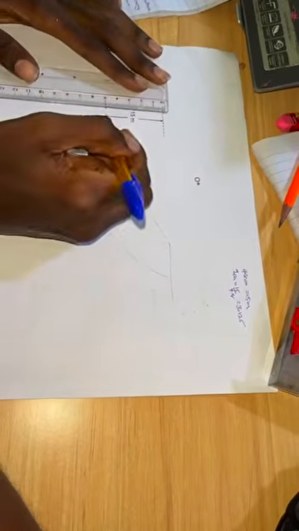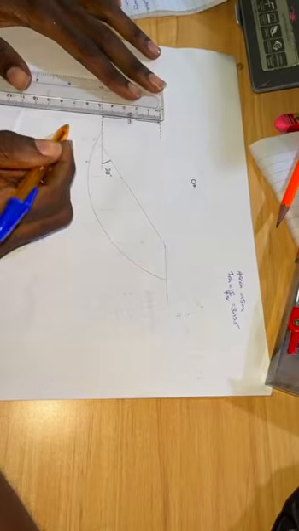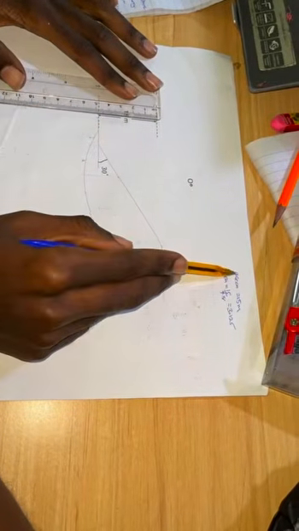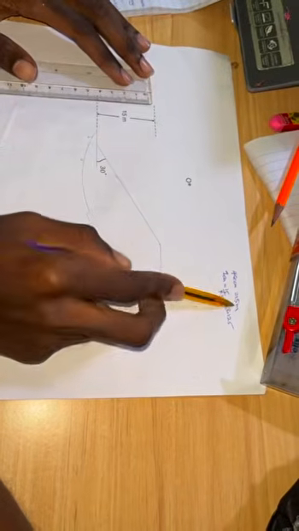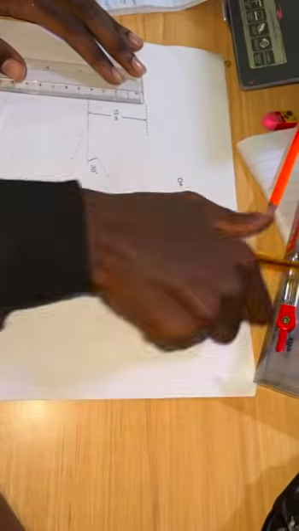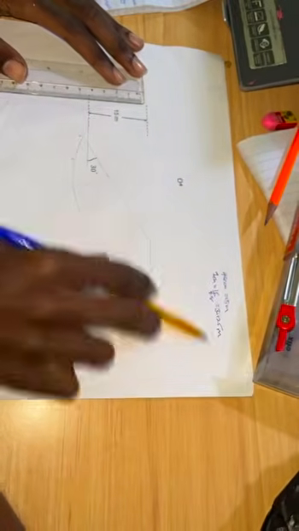So from here to here is 50 meters. When I measure, I'm getting 4.8 centimeters. So I'm going to say that 4.8 centimeters is equal to 50 meters. Then 1 centimeter, I'll just divide it. I will be getting 3.125 meters. So this is my scale.